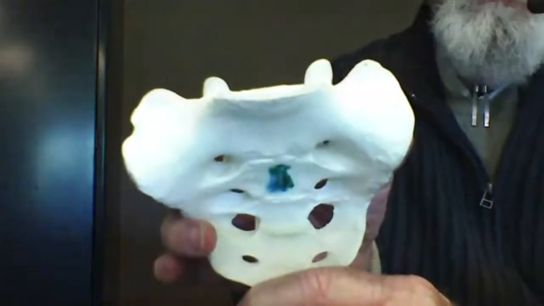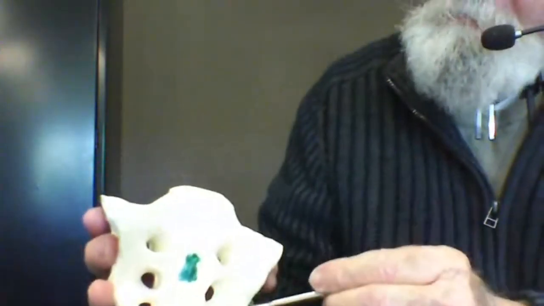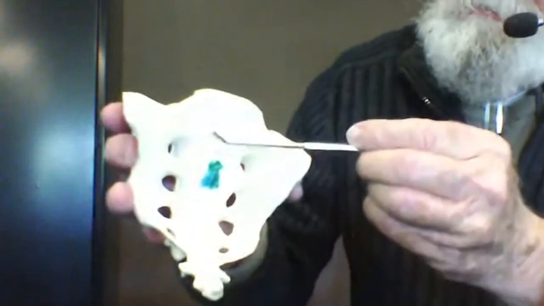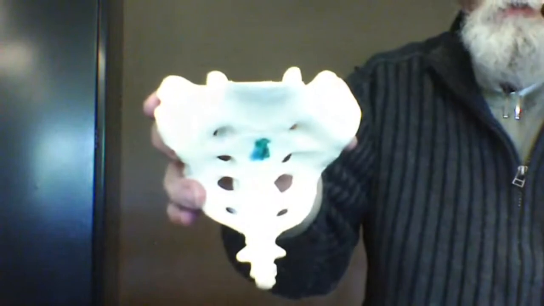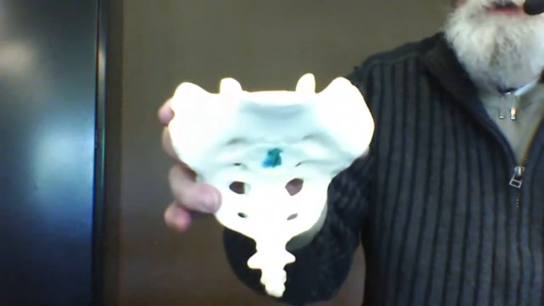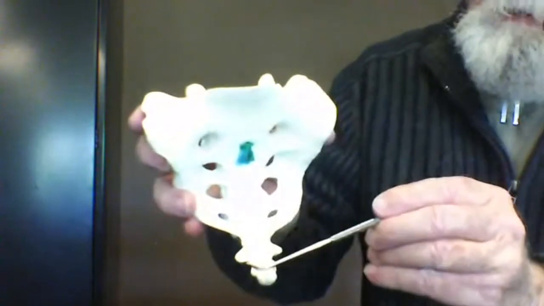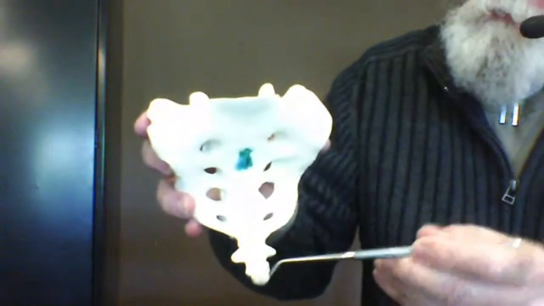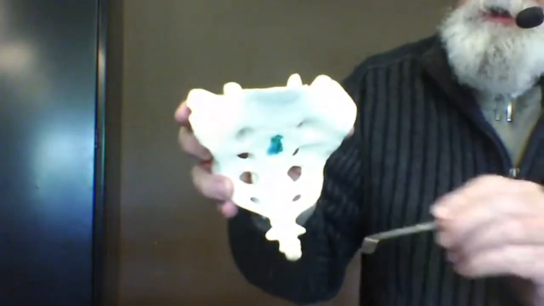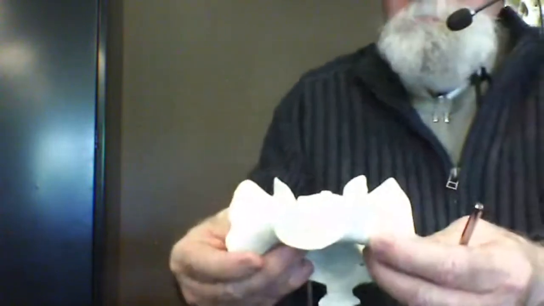Next, we have the sacrum. And the sacrum is 1, 2, 3, 4, 5 fused vertebra into one solid piece, and attached to that is the coccyx, 1, 2, 3, 4 fused vertebra, and this is your tailbone, or what's left of it.